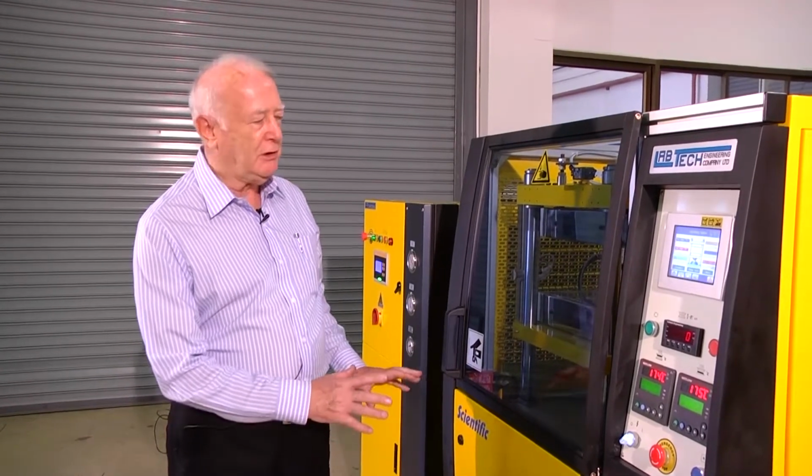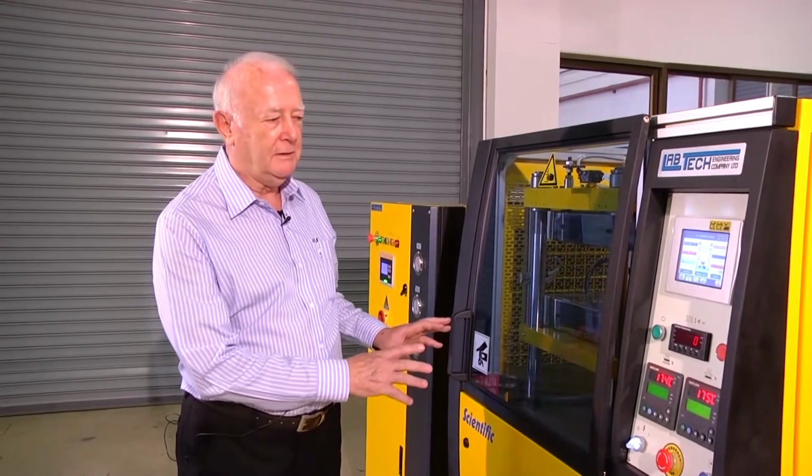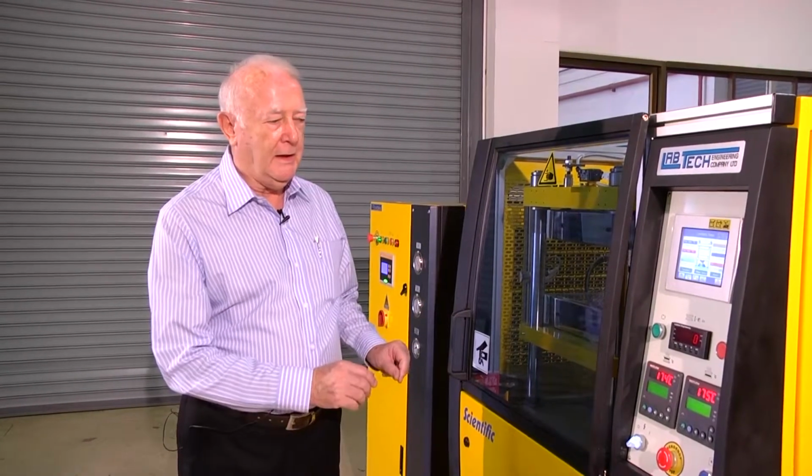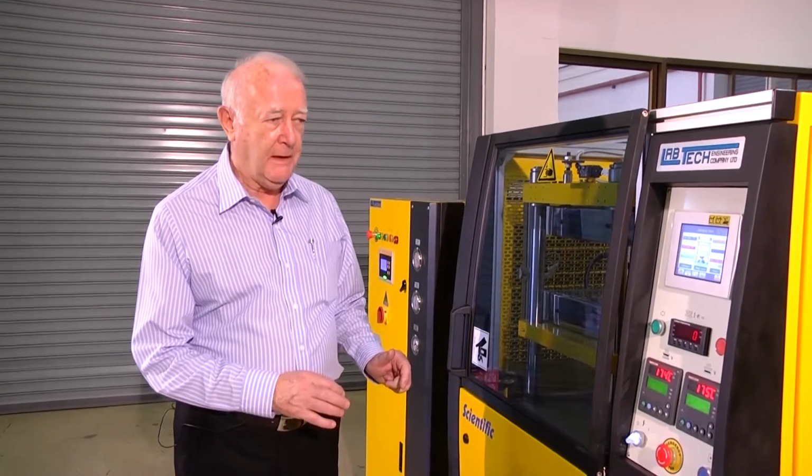But before actually describing the ASTM cooling layout, why do we need ASTM cooling anyway? Well, the reason is because with normal, traditional cooling of a normal press, we use mains cooling water, and the cooling rate from the hot pressing is very rapid initially.